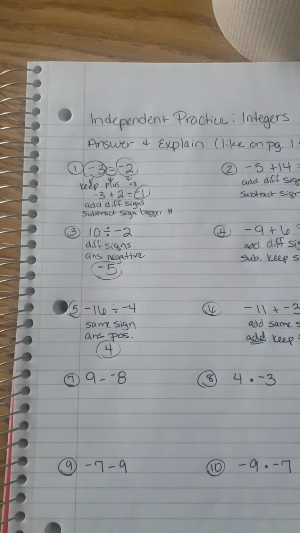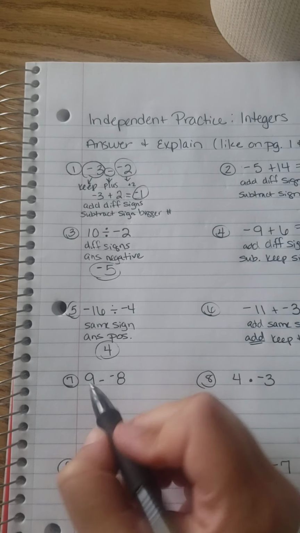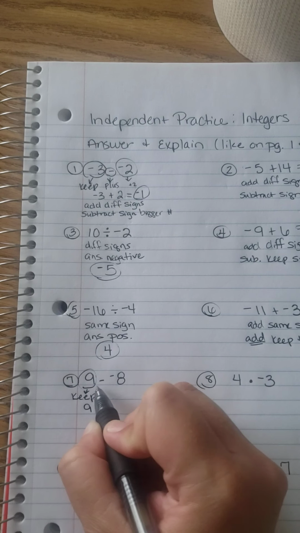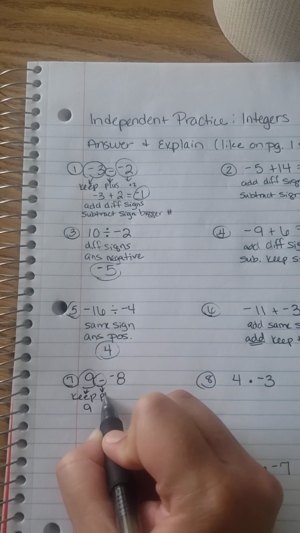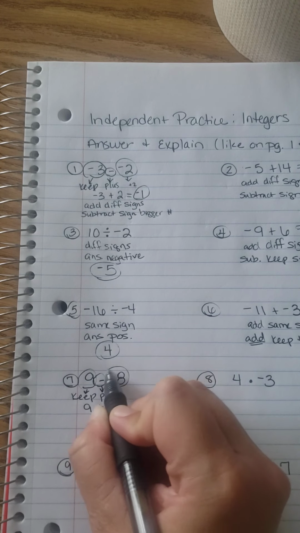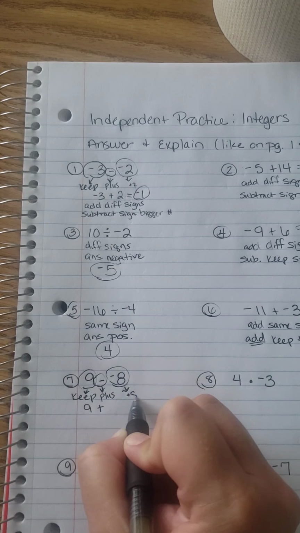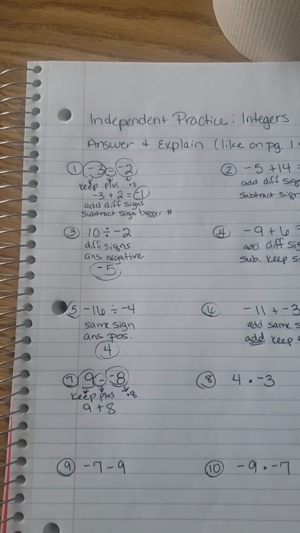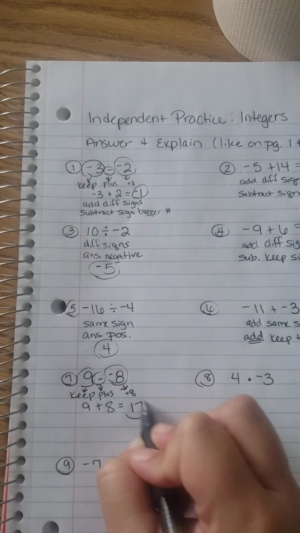All right, a subtraction problem, just like your first one. Keep the first number the way you see it. So I'm going to keep it a 9. I'm going to change my minus to a plus. I'm going to change my -8 to a +8. Don't let this stress you out. That's a basic elementary problem. 9 plus 8 is 17, and you're done.